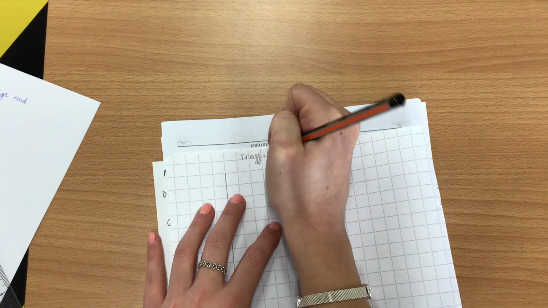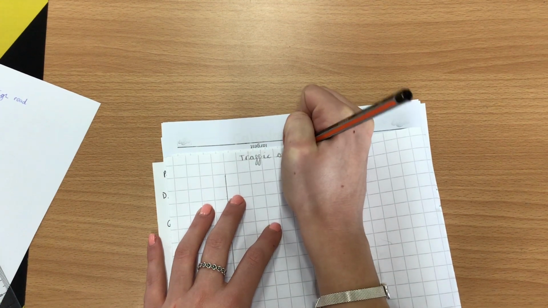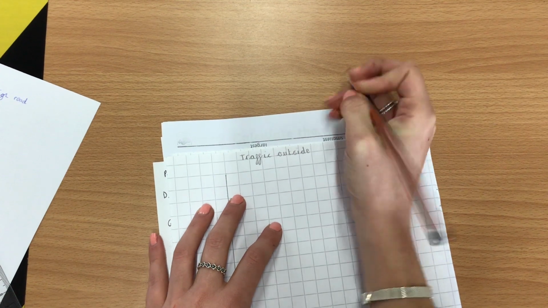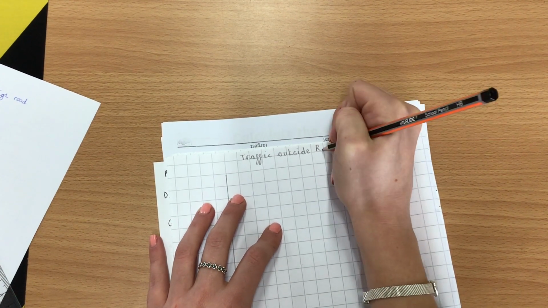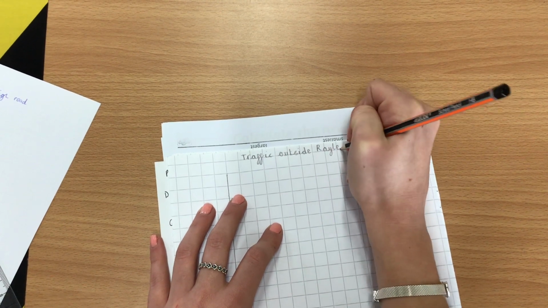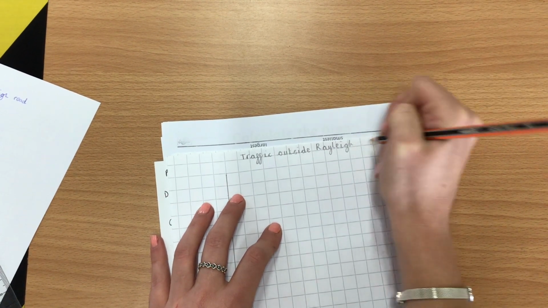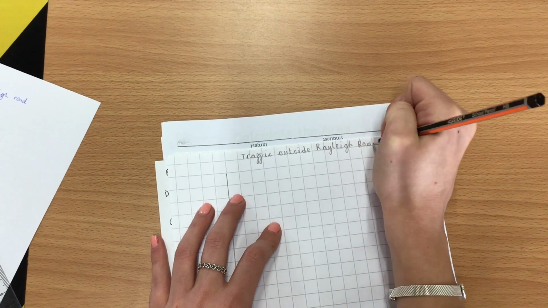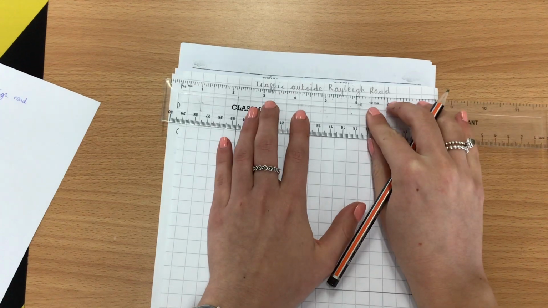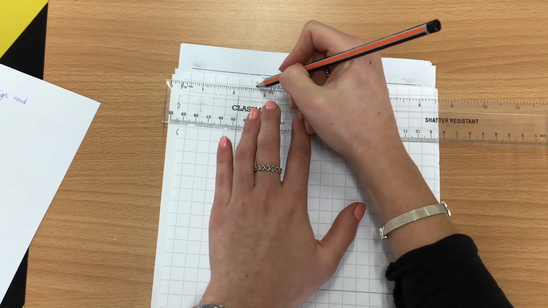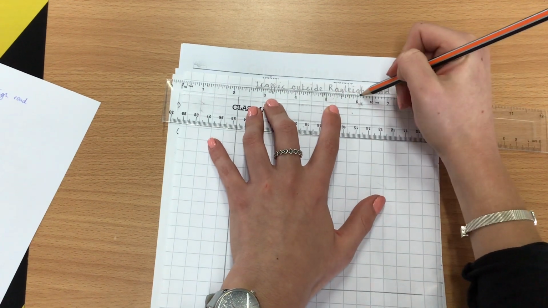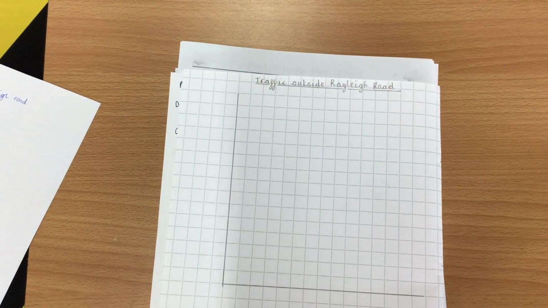Traffic outside, or I could say on, and I've done mine at Rayleigh Road, capital R, because that's the name of the road, Rayleigh Road. That's the title. So when people read my bar chart, they know what it's about, they know what this information is showing them. And then I'm going to underline that with a ruler because that is the title. So you need to think of what the title would be for your bar chart.